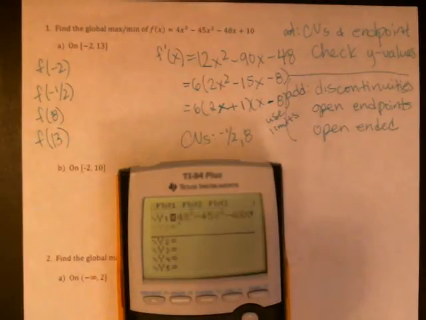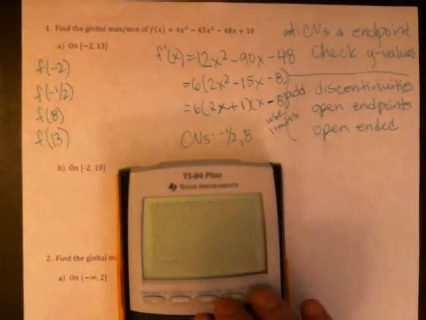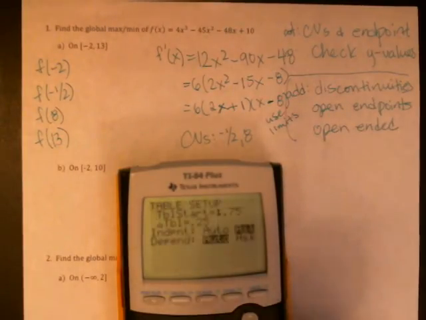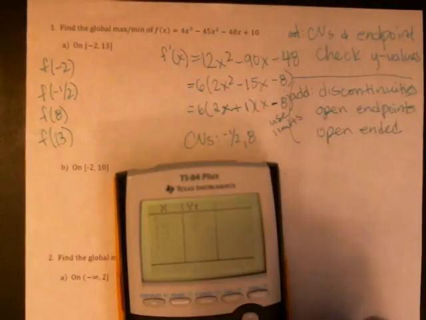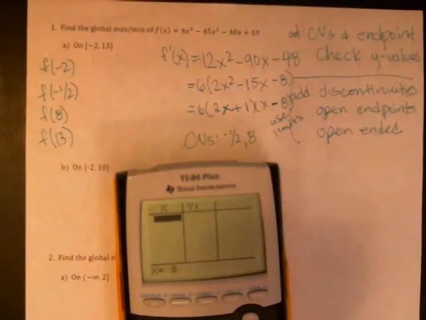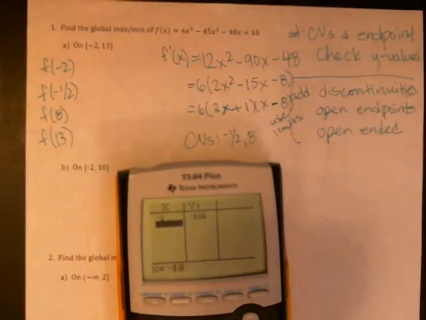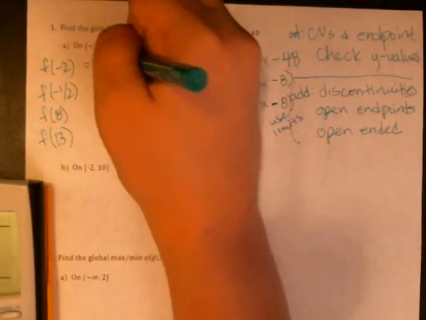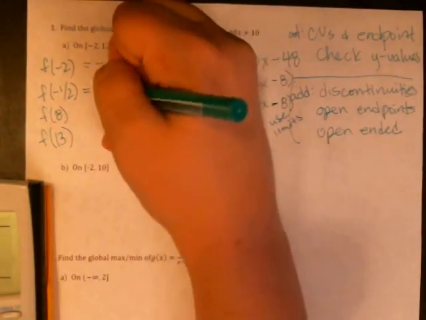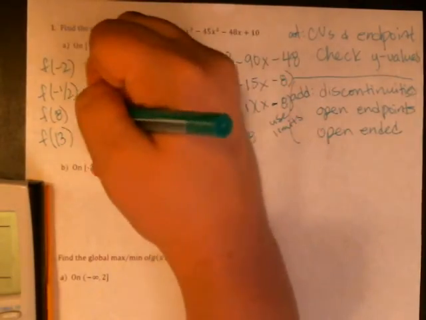X plus 10. Okay, so I'm going to go into the table feature. I don't like the way this one's set up, so I'm going to go into table set, and I'm going to set it to ask auto. I actually do like it, I just don't like what's in there. So ask auto is what I want. Back into table, I'm just going to delete everything that's in here. I want to know what I get when I plug in -2, -1/2, 8, and 13. Okay, so I'm going to jot those down. -2 gave me a y value of -106. -1/2 gave me 22.25.